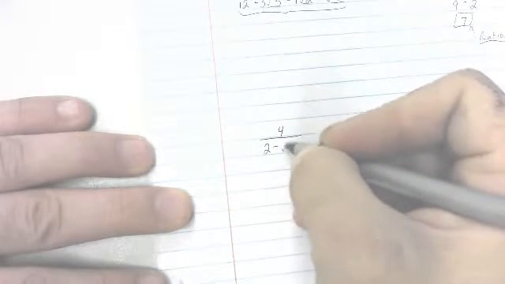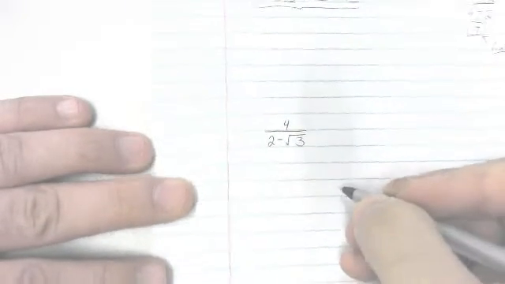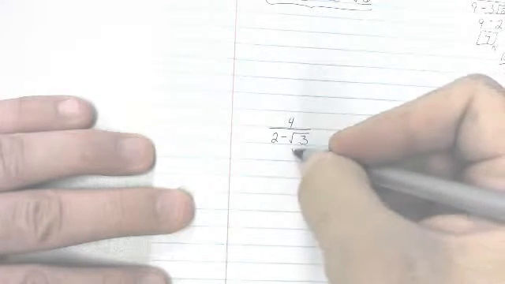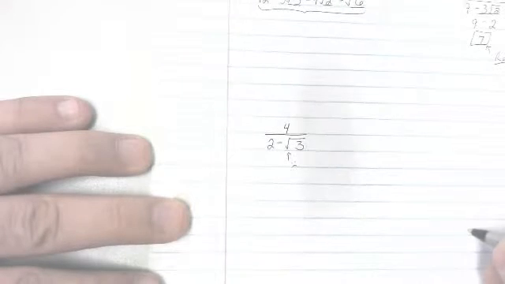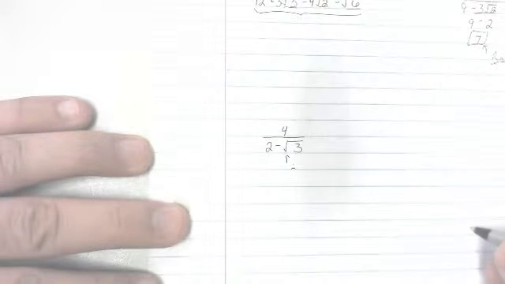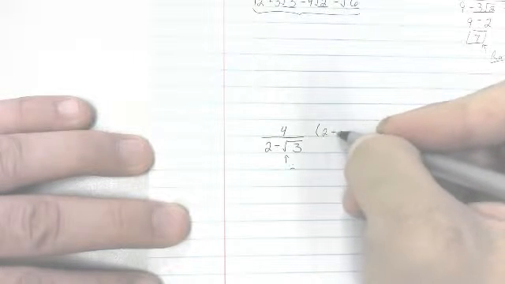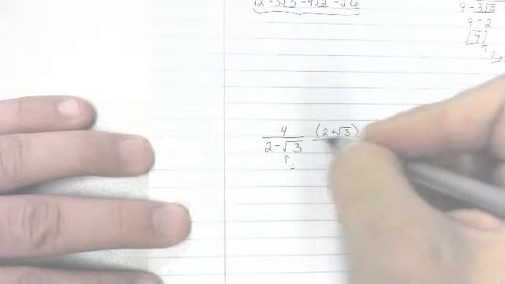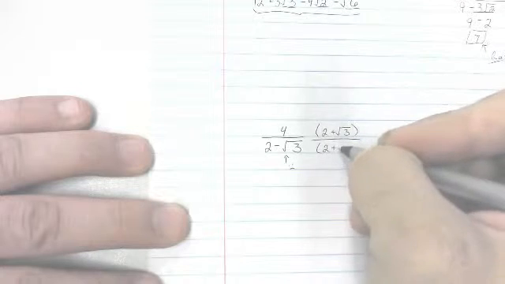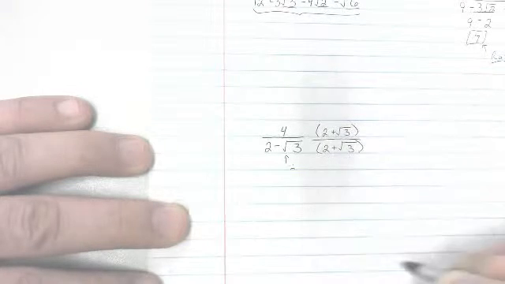Now that's important because let's say we have 4 over 2 minus the square root of 3. Well, we know that we don't like there to be a radical in our denominator. So we have to try to find a way to get rid of that. Well, looking at what we just did, we know that if we multiply it by its conjugate, we're going to end up with a rational expression. And that's what we want in the denominator.